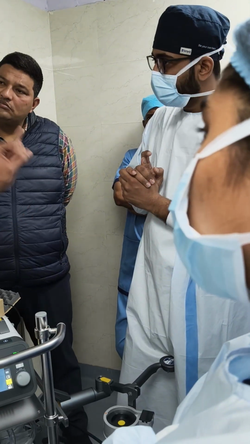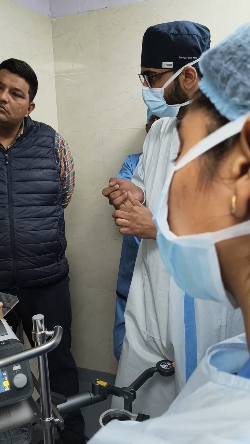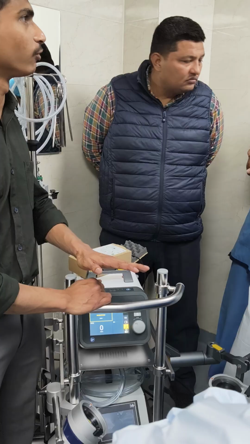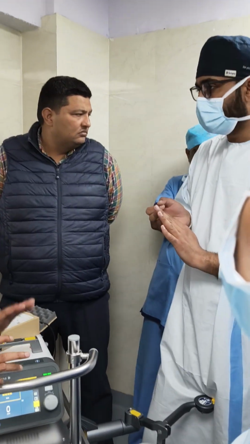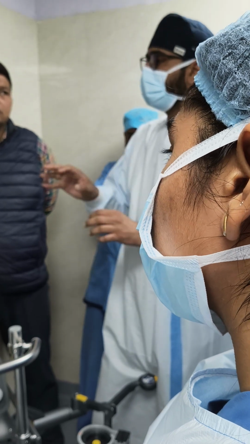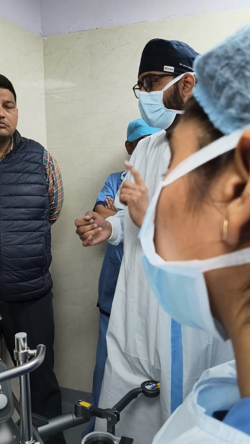The interventions, I will tell you: zero flow, arterial flow, venous bubble. Bubble. These are the interventions. And backflow also. So these are the four interventions, three interventions and four sensors. As soon as, suppose, there is an arterial bubble, it will stop the pump first. That is the first intervention.